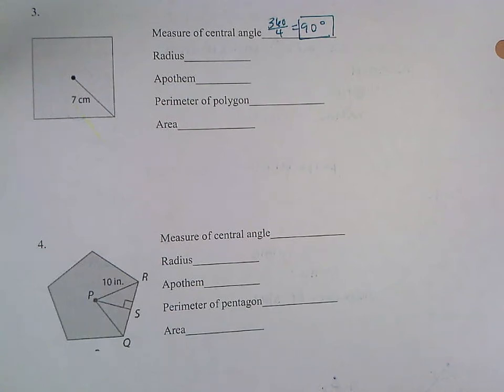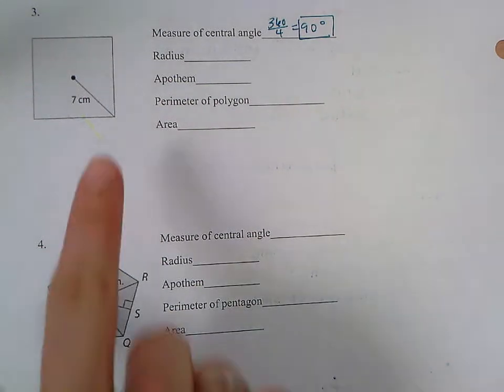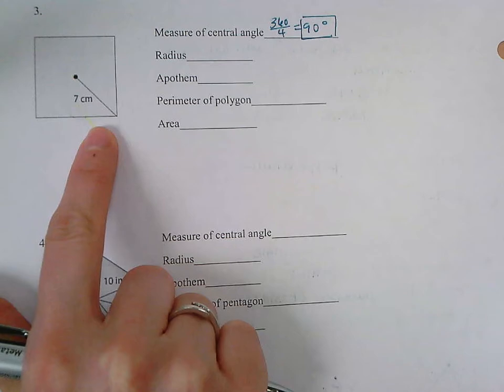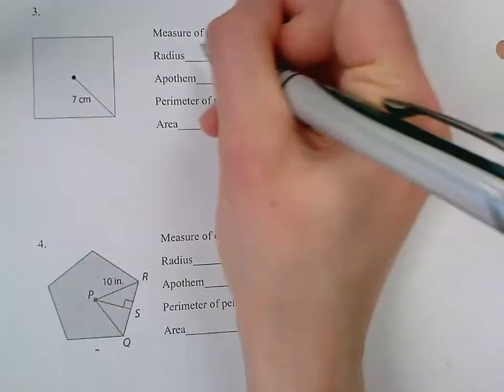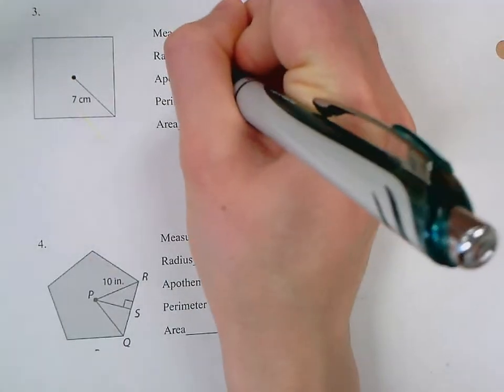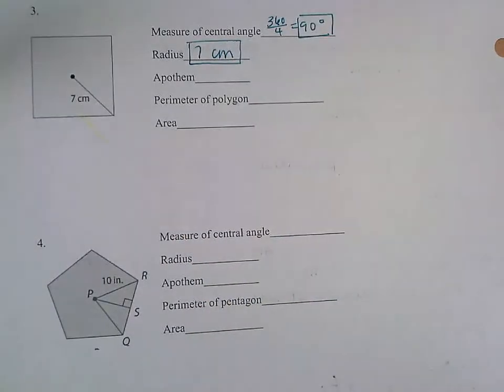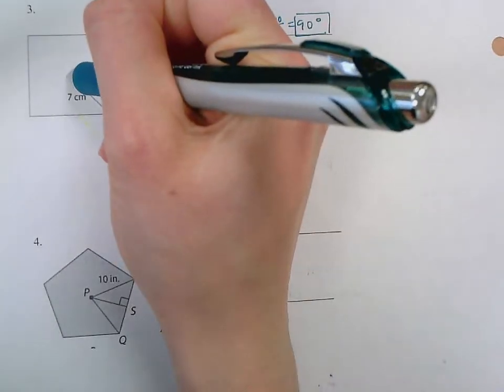And then for this one, we actually are already given the radius. The radius is already labeled for us, and that is 7. So 7 centimeters. But we need the apothem, which isn't drawn in. So I'm going to draw in the apothem.